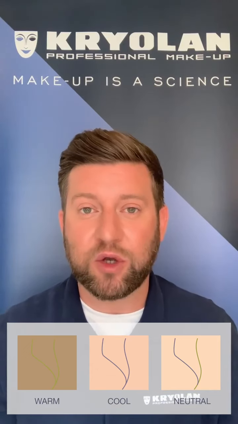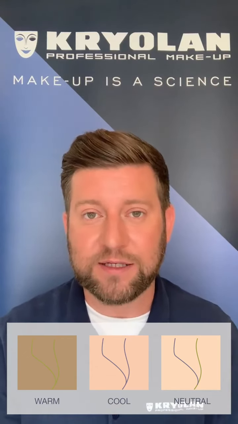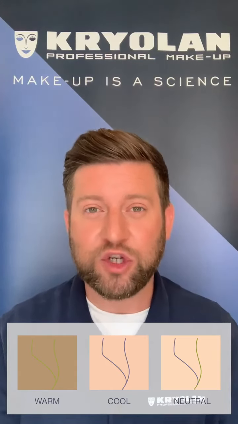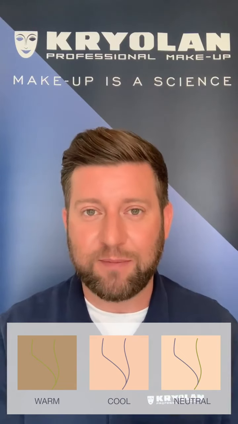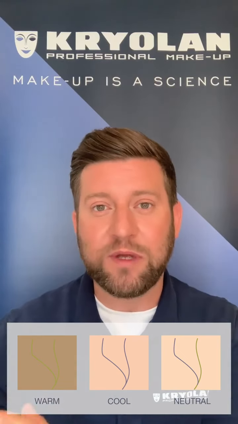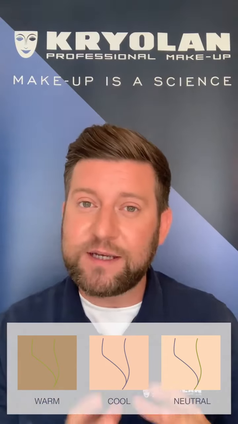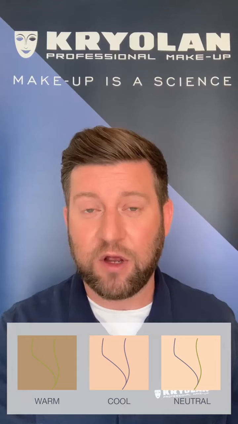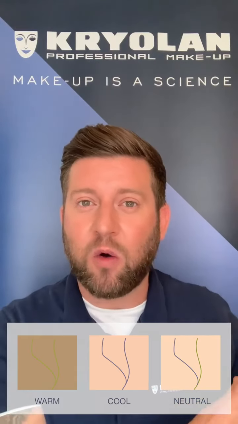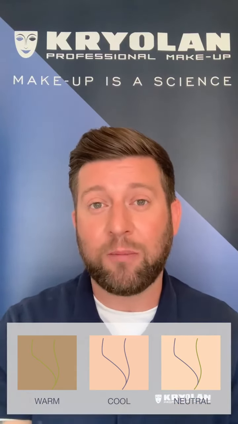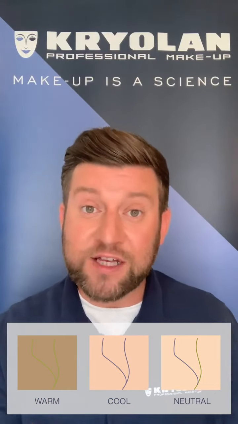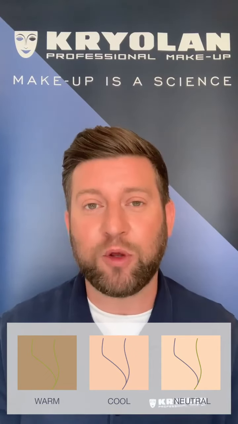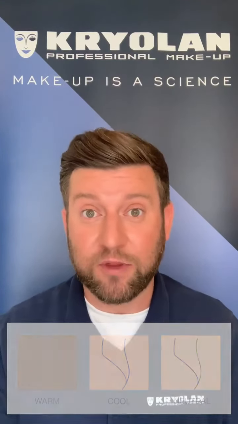Another one of the ways that you can quickly identify if somebody is cool, neutral, or warm is by looking at their choice of jewellery. Generally, when you put gold onto somebody's skin, it complements warmer skin tones. If somebody's wearing silver, it's generally a suggestion that they have a cooler undertone, because silver will more complement a colder complexion and gold will more complement a warmer complexion. So that's one of the ways you can look at your client and see what kind of jewellery they wear. That can really help you in determining what undertone they are.